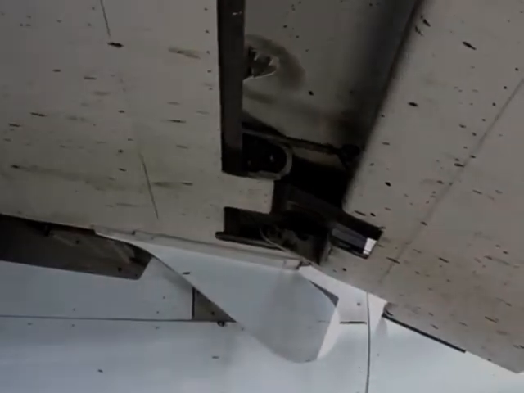If hydraulic system B fails, then we have an electric motor which is also connected to the same drive mechanism of the trailing edge flaps. The electric motor will be energized and the same drive mechanism will be moved. So the only difference here is that the electric motor will be operative and the hydraulic motor will be inoperative.